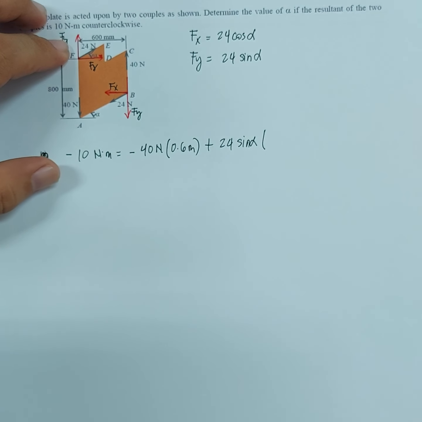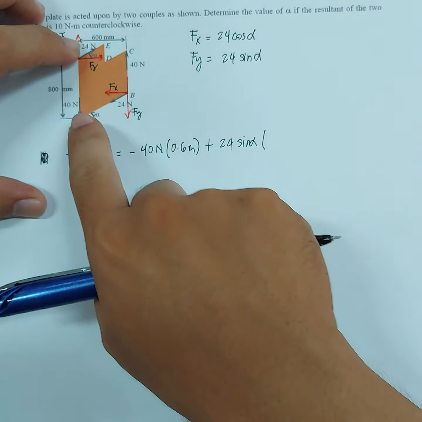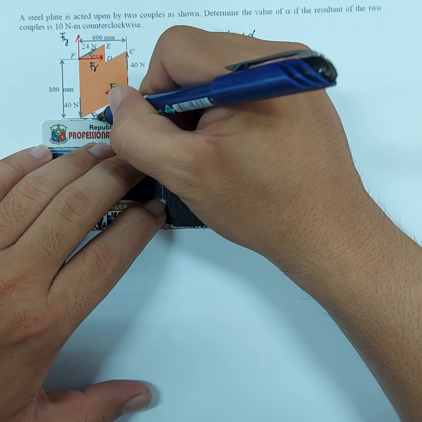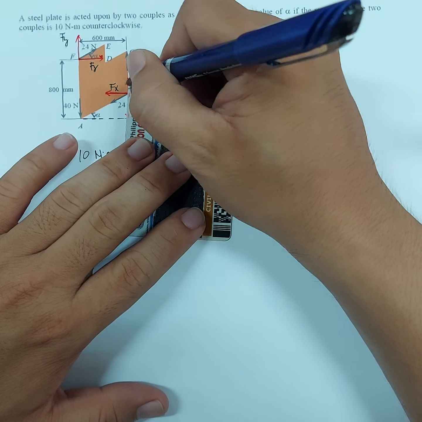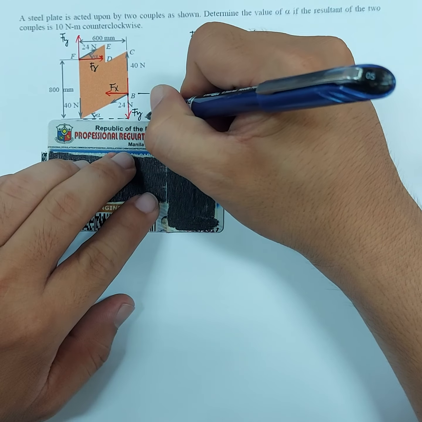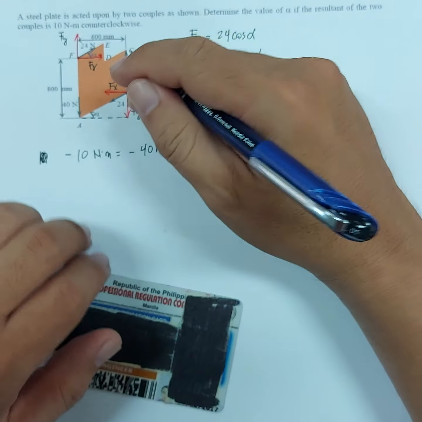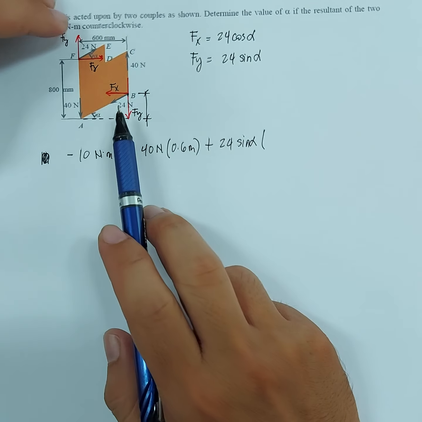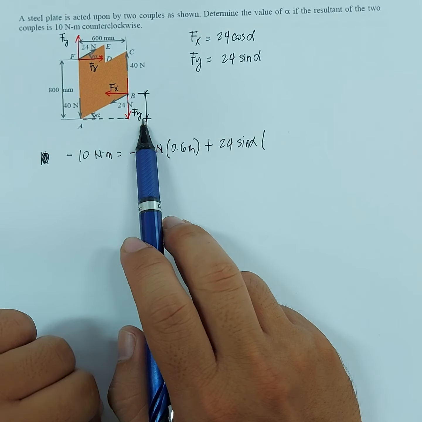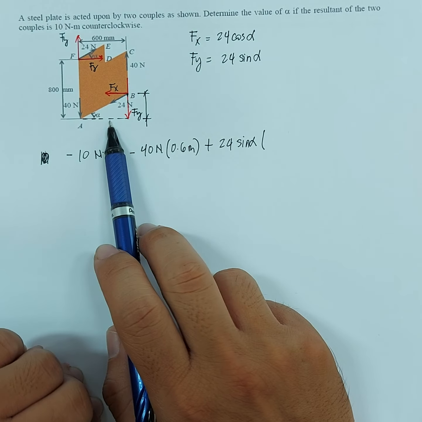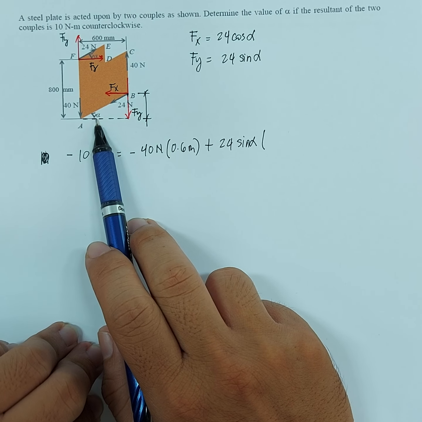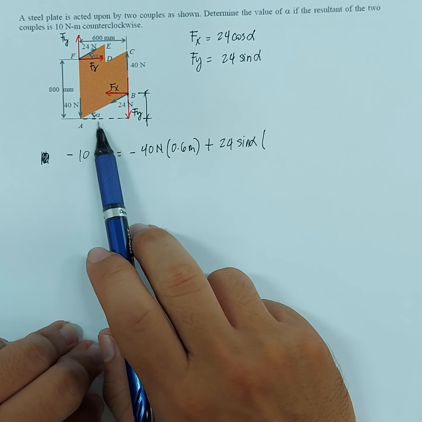Tapos, meron tayong 800 ito from here. So, meron tayong distance dito. Itong distance na to. So, this distance. Anong distance ito? So, distance between the two Fx is 800 minus this distance. What is this distance? We know that this side is 600 millimeters. So, we are solving for this distance in terms of angle alpha.